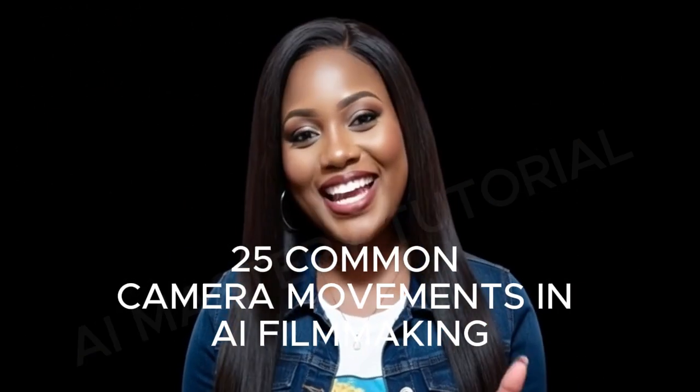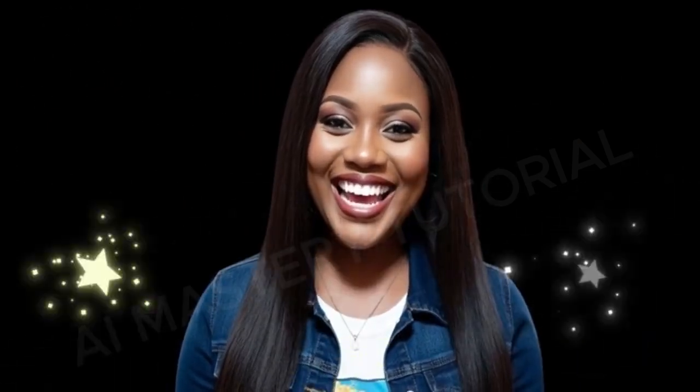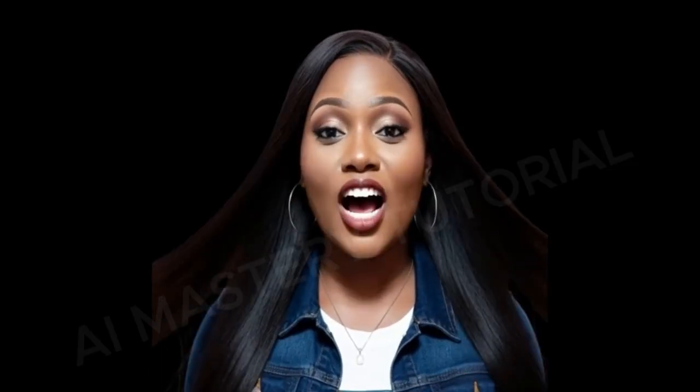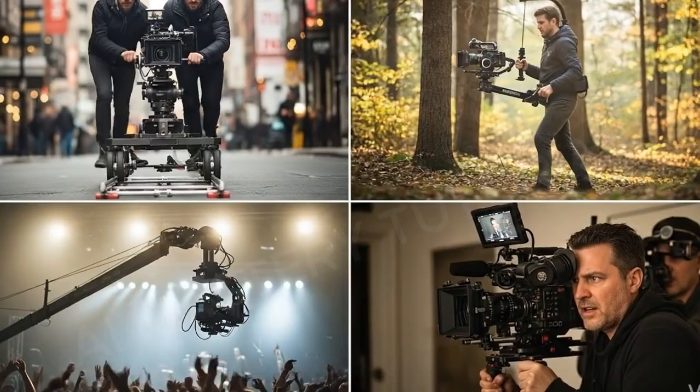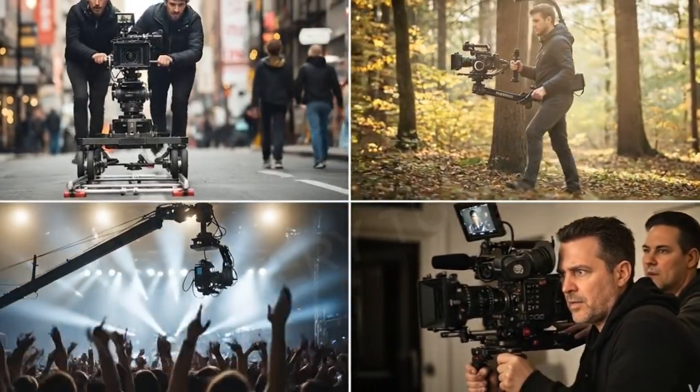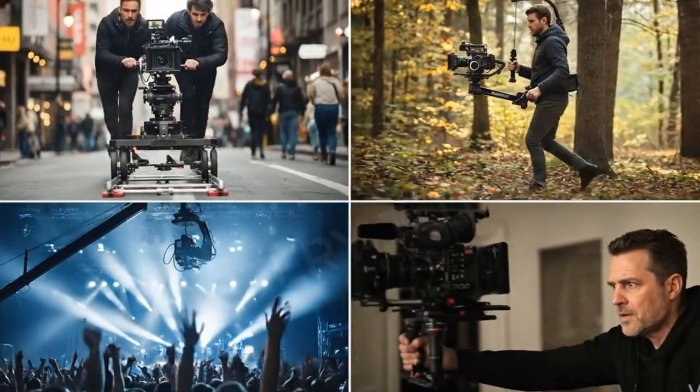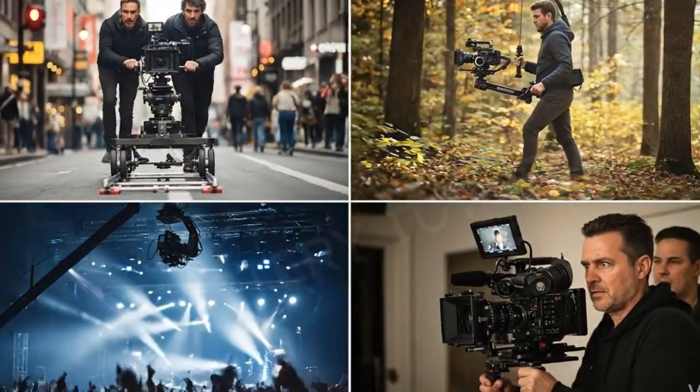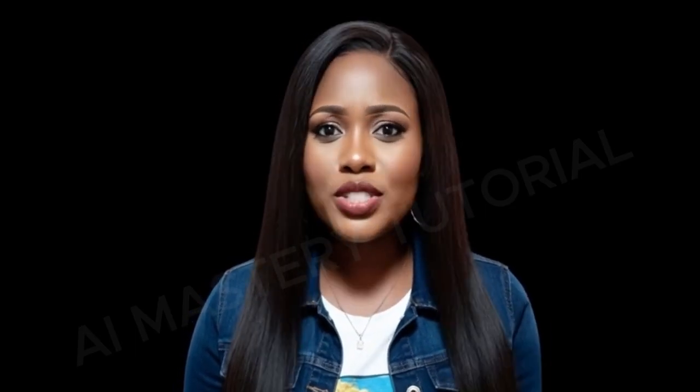25 common camera movements in AI filmmaking, and it is beginner friendly. In AI filmmaking, the camera is not just a tool, it's the storyteller. One movement can make a character feel powerful. And if you use the wrong one, your scene instantly loses emotion.